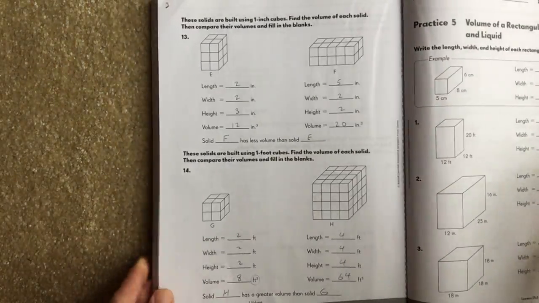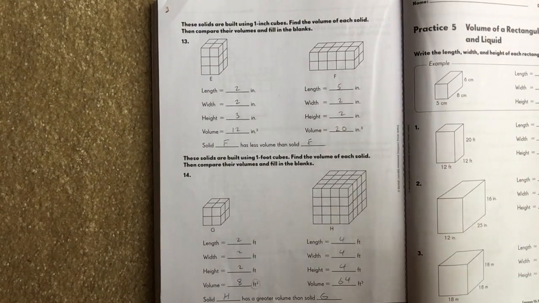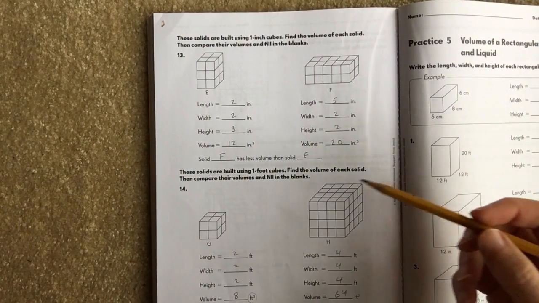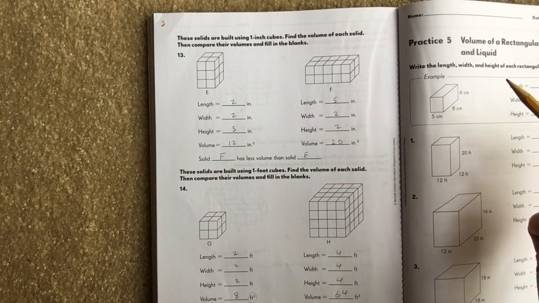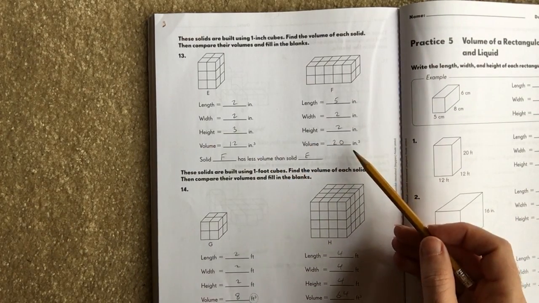All right, so we're going to shift over to your workbook. I want to go over page 180 with you and then get you started on your practice 5 for today. Hopefully you got this page correct. I probably gave you feedback online. You can check the answers for yourself.